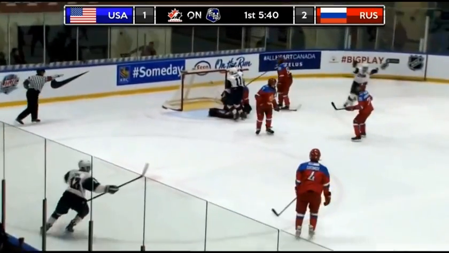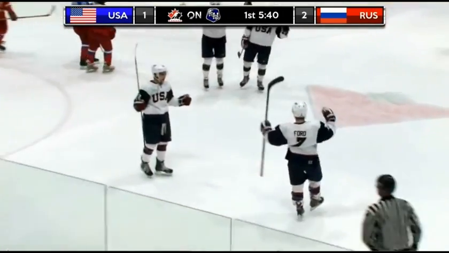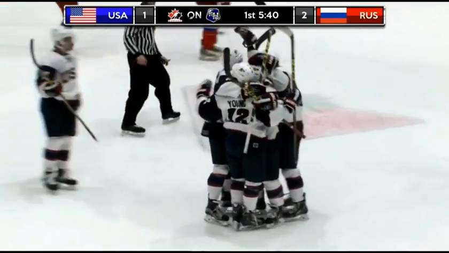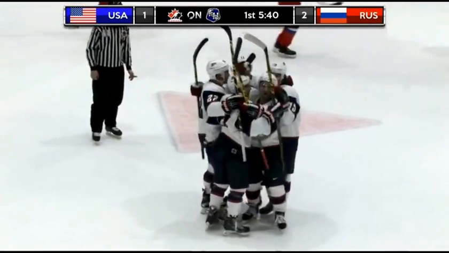U.S. with more pressure. Shot from Ford. He let a wrist shot go from the point. The goaltender Sukachev never saw it. It caught the far corner. We're tied 2-2.